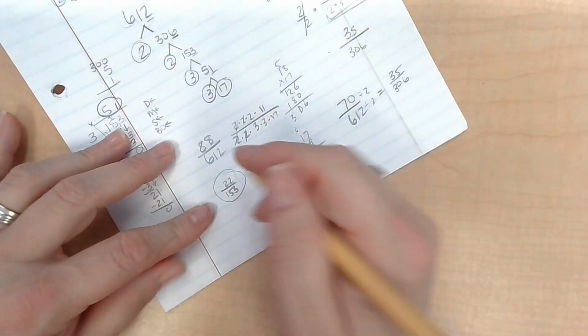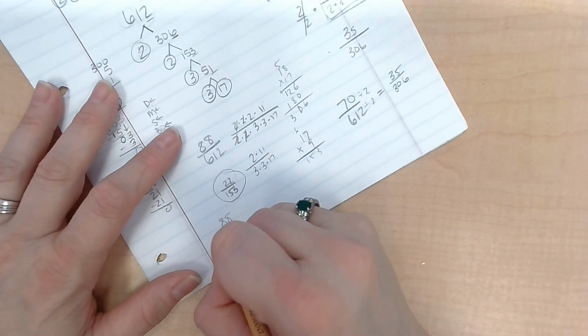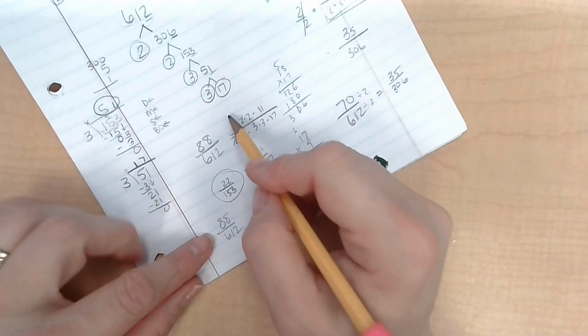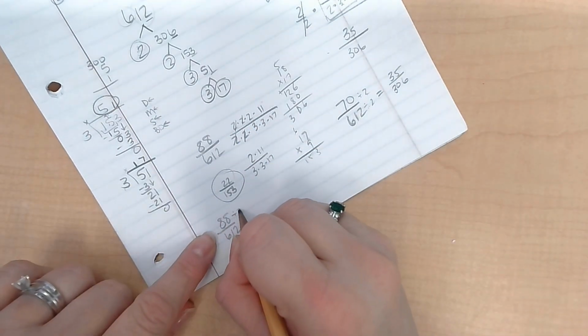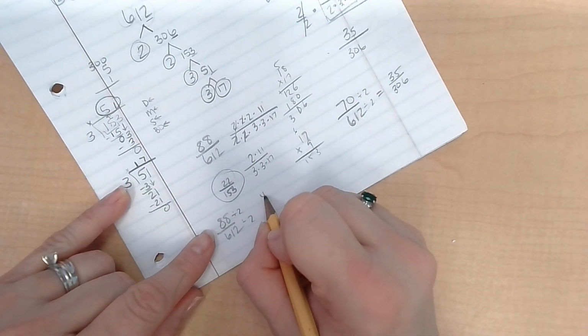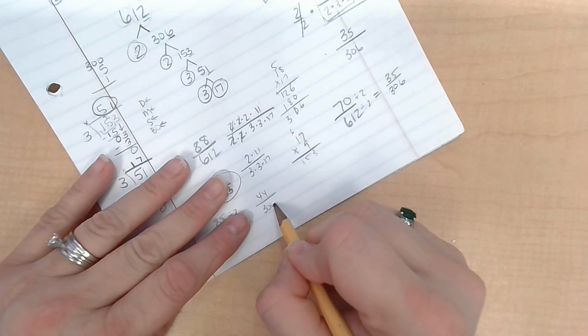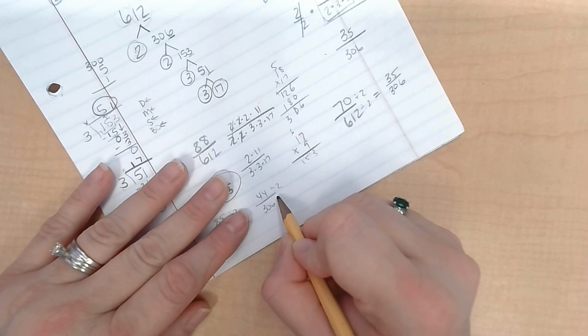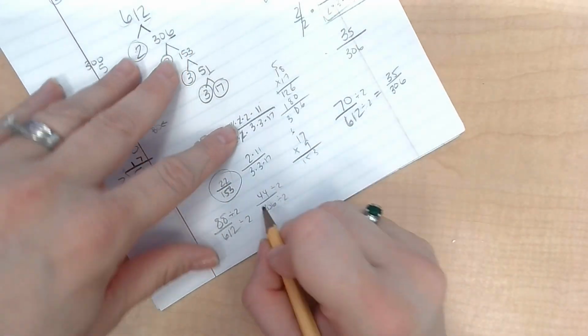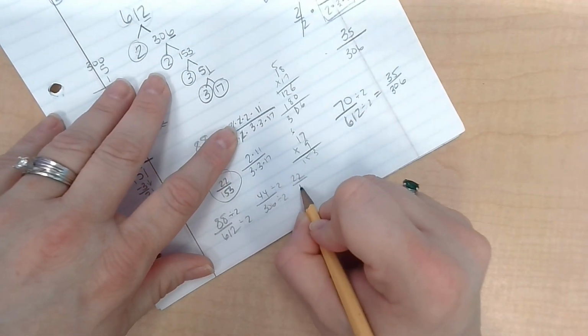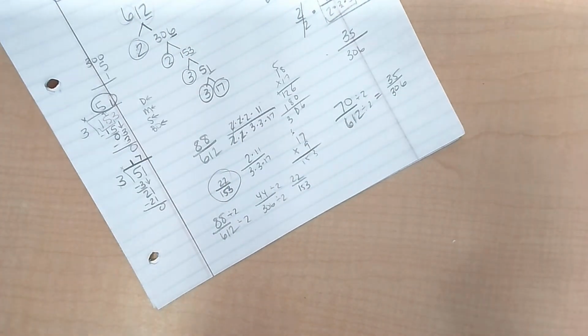Okay, now 88 over 612. Let's do it the other way. Are they both divisible by 2? Sure are. This would be 44 and 306. Are they both divisible by 2 again? Oh, sure are. You see what I'm doing here? 22 over 153. And that's it.